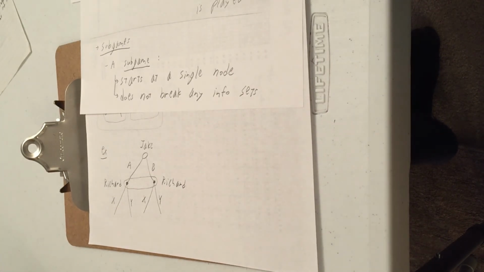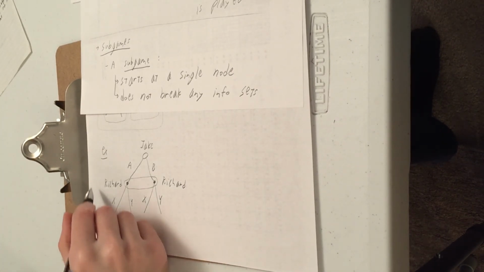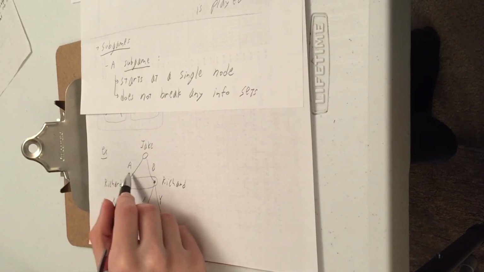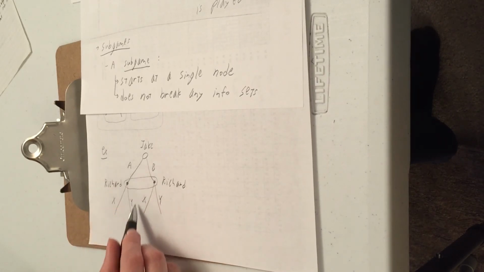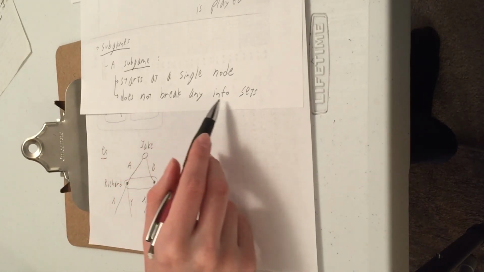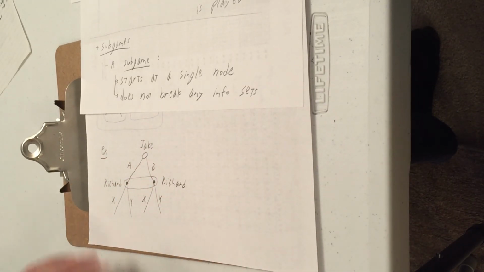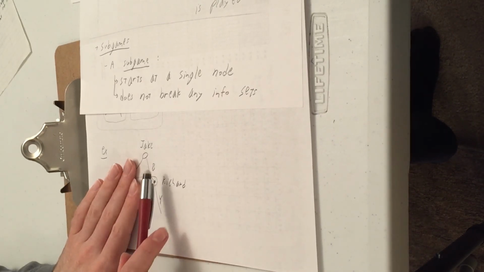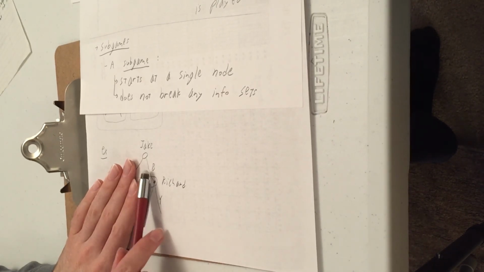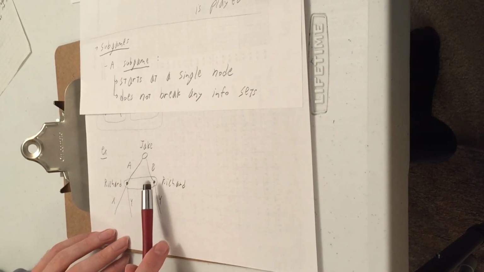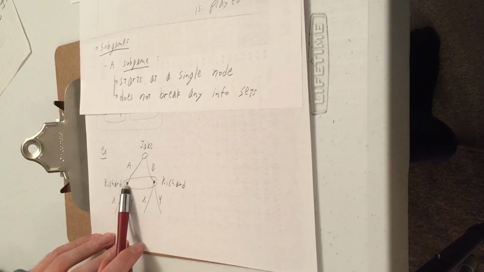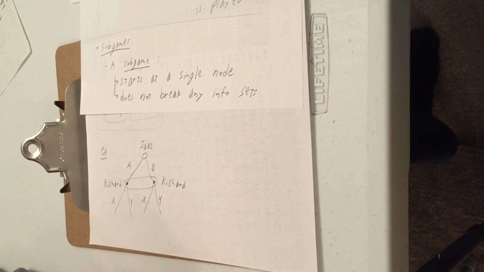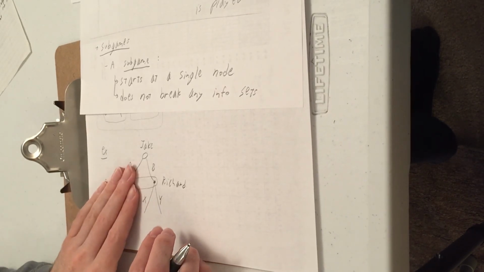How many subgames here? You could be tempted to make this a subgame, just this one over here. However, that would break our rule. It can't break any information sets. I can't have just this be a subgame because that would break this information set. If I'm going to include this part of the information set, I must also include that part. So I can't do just that.